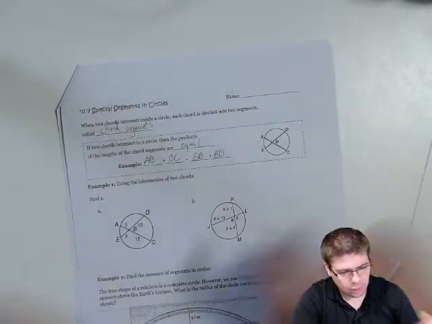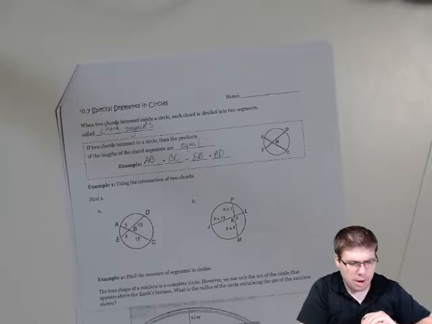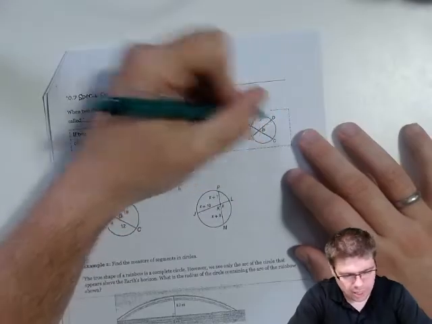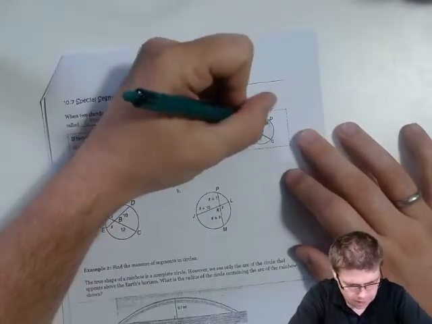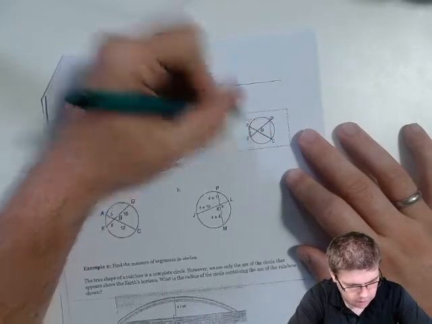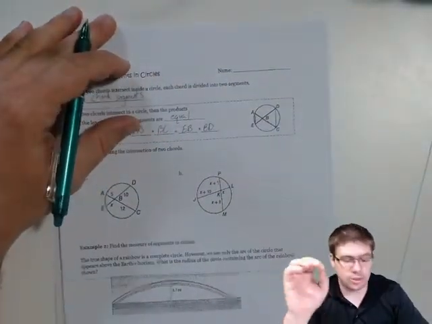Let me show you real quickly why that is. It's a weird property to see, but it comes from similar triangles. If you ever forget this, just try and break things down into similar triangles. So I'm going to draw in some triangles here.